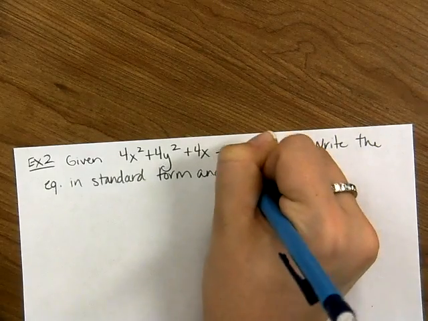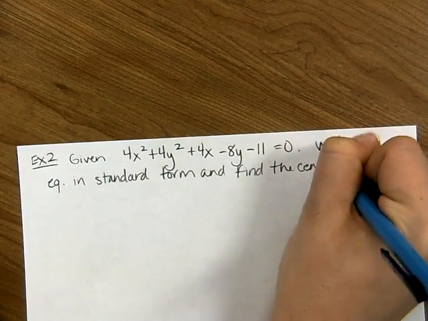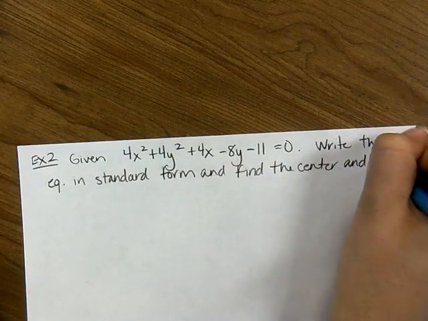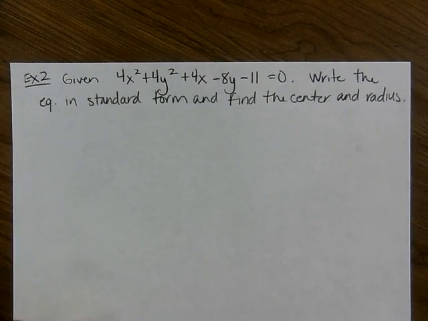And find the center and radius. This looks a little different. We got lots of terms going on here.